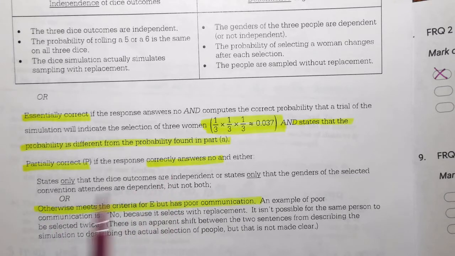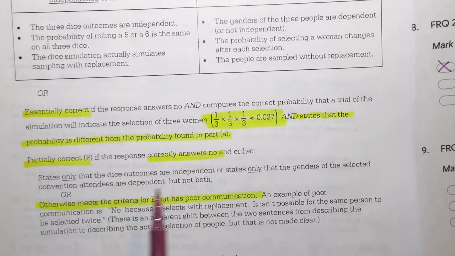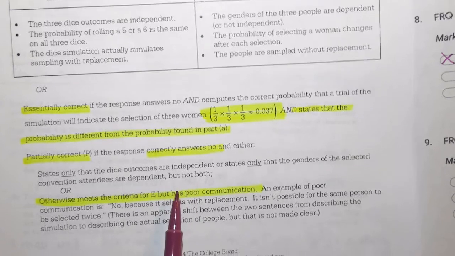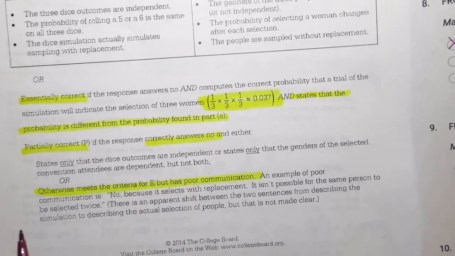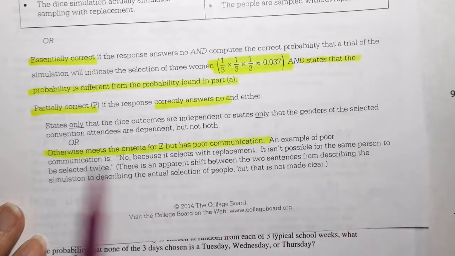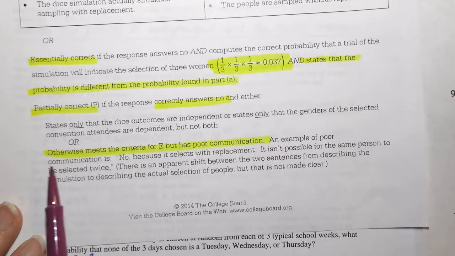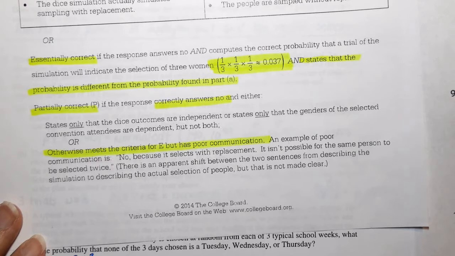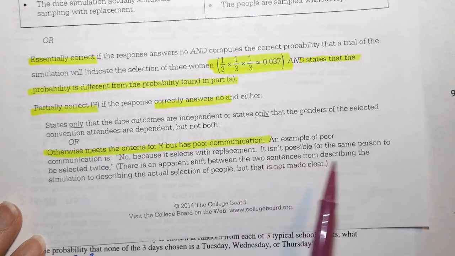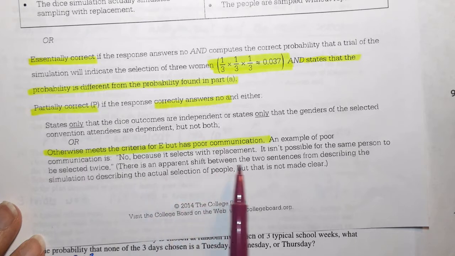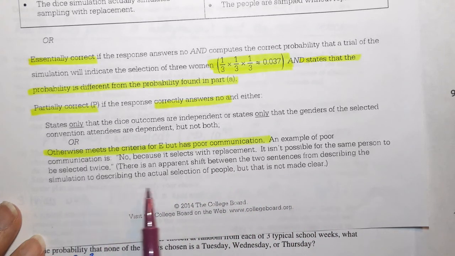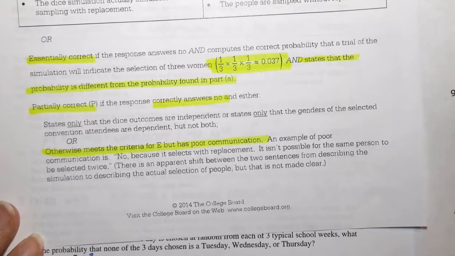You get a P if you state only that dice outcomes are independent, or state only that the genders of the selected convention attendees are dependent but not both. It says otherwise meets the criteria for an E but has poor communication, okay, so this is hard. An example of poor communication is no because it selects with replacement. It isn't possible for the same person to be selected twice. There is an apparent shift between the two sentences from describing the simulation to describing the actual selection of people, but that is not made clear.